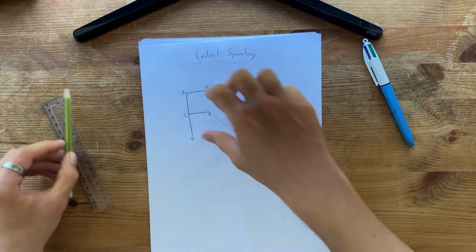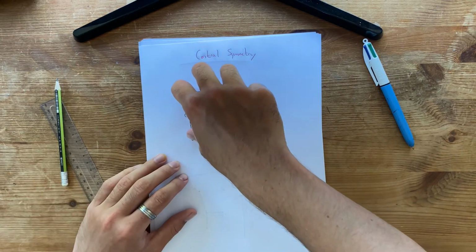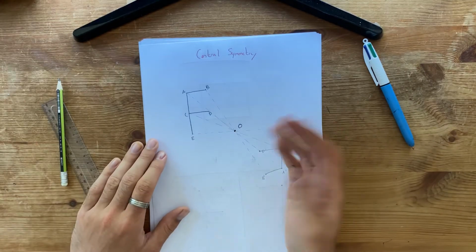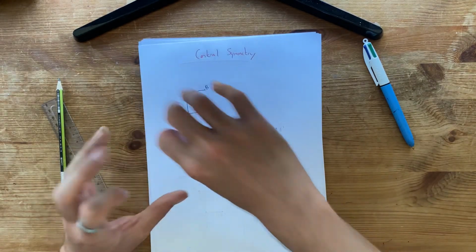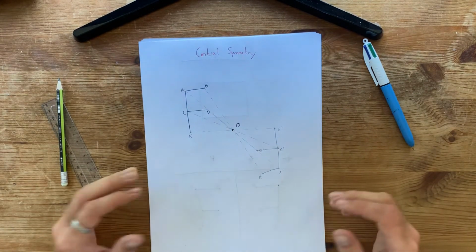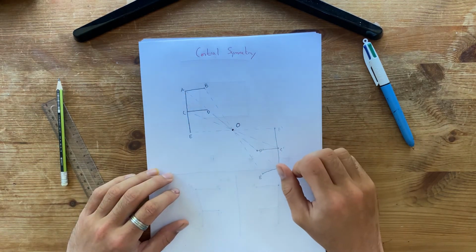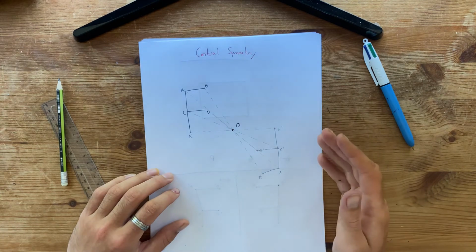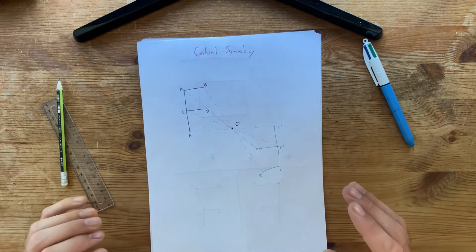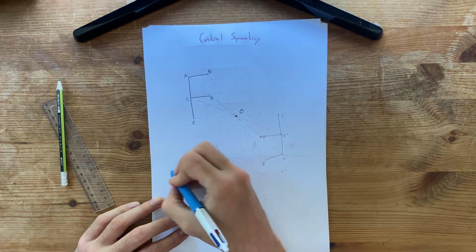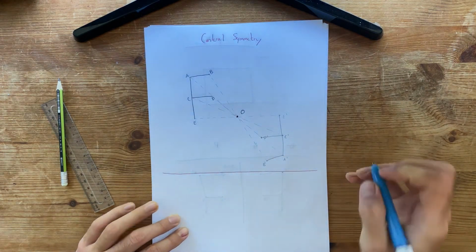As you can see, it's kind of turned itself upside down and gone that way because it's gone through this point. It's kind of gone around here. And that's your central symmetry. It'll always make it look really kind of weird. It'll be flipped over and turned upside down. So that's our two ways of figuring out the differences between the two symmetries.